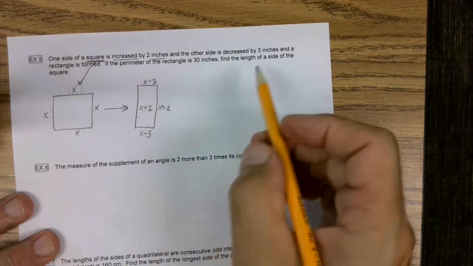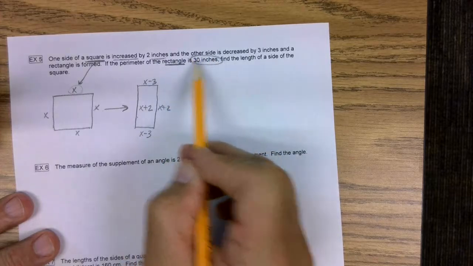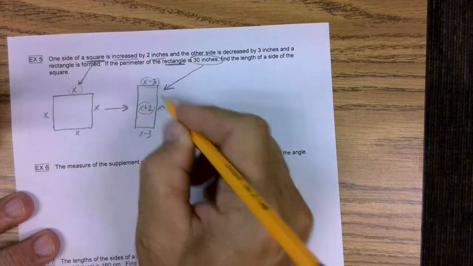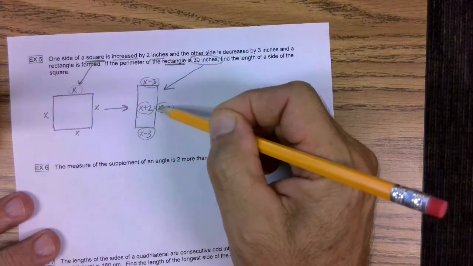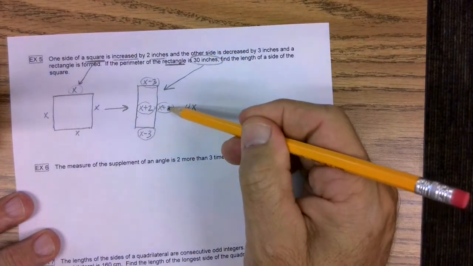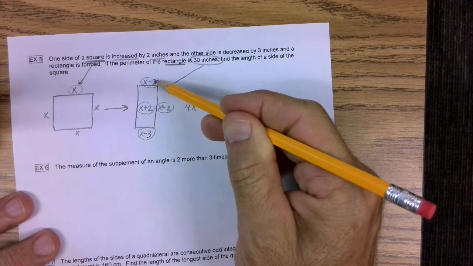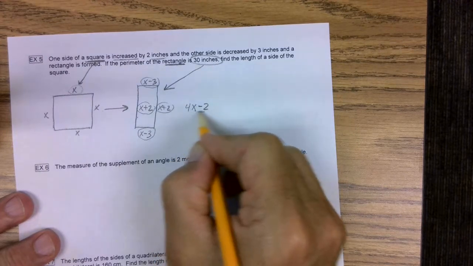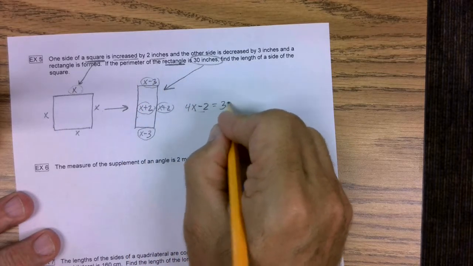And what does it ask? It says the perimeter of the new rectangle is 30 inches. So we're concentrating on that object. We've got to add this to this to this to this. We can do that in our heads. What's x plus x plus x plus x? 4x. Careful now. What's 2 plus 2? 4. What's 4 and negative 3? 1. What's 1 and negative 3? Negative 2. See, that's a representation of the perimeter. I just added this to this to this to this. And then I get 30 inches.